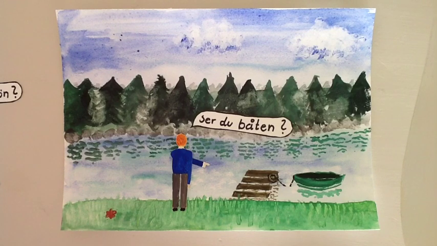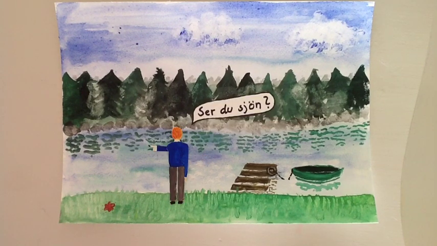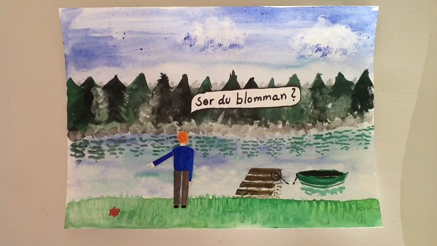So båt becomes båten. Ser du båten? Do you see the boat? And lake, sjö, ends with a vowel, so then we just add an n. Sjö, sjön. Ser du sjön? Do you see the lake? And then blomma also ends with a vowel, so en blomma, blomman. Ser du blomman?